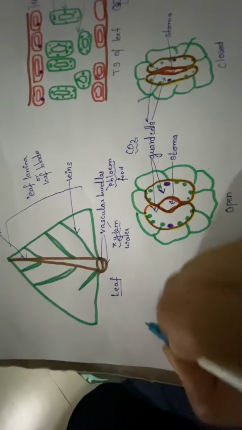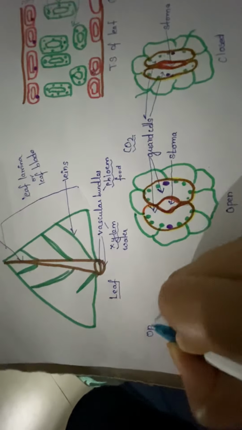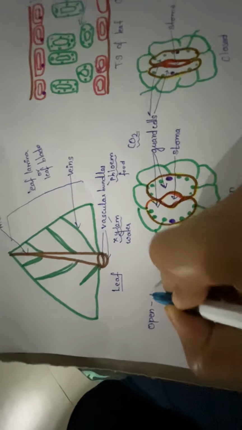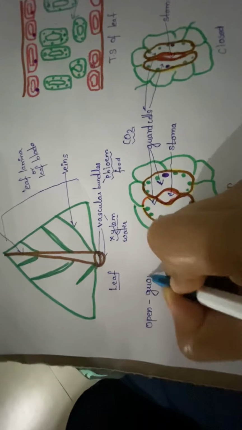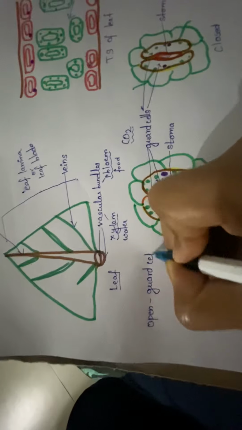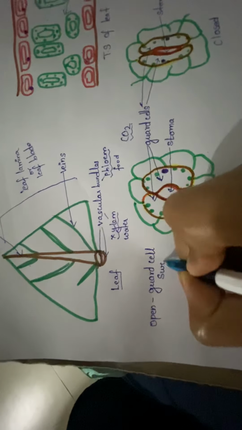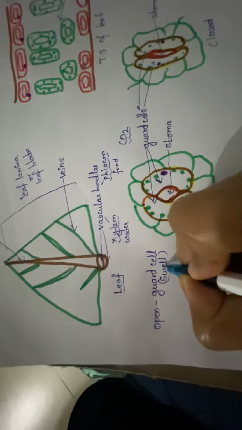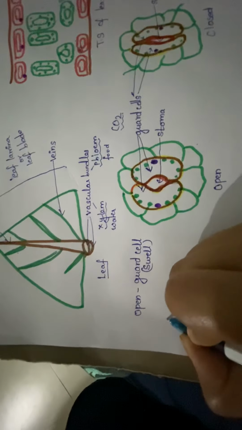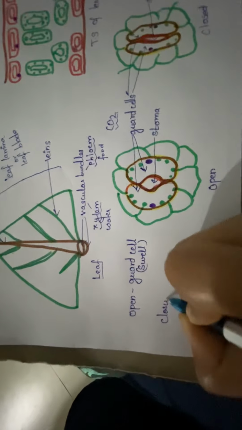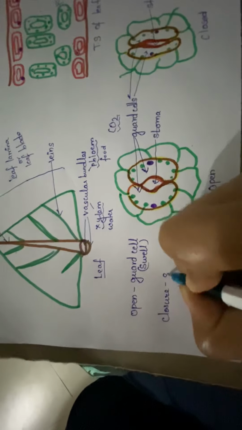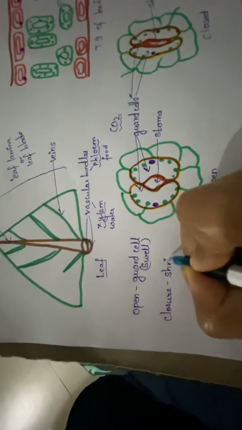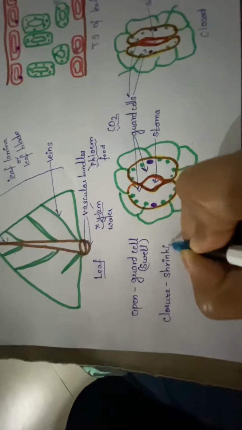Right? So again I'll say the opening and closure. When does the stoma open? It opens when the guard cells swell. When guard cells swell, it leads to opening of stomata, and closure is due to shrinking of the guard cells.